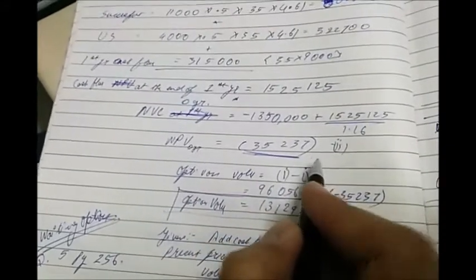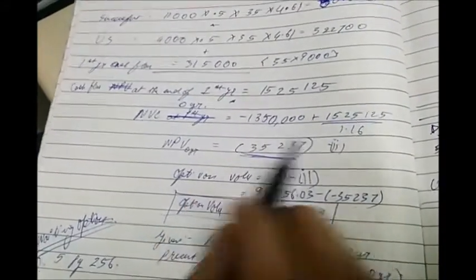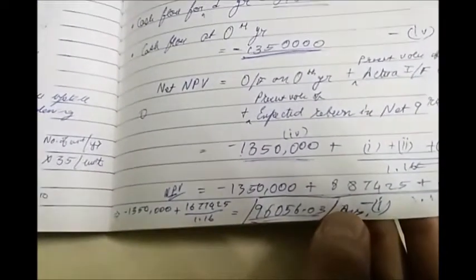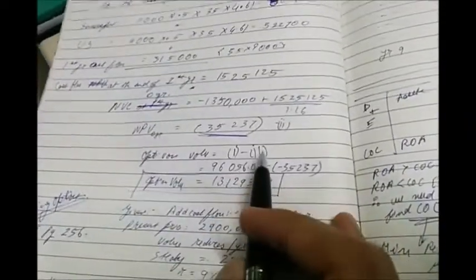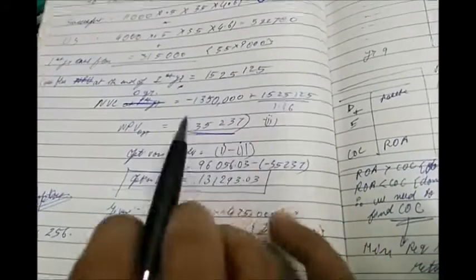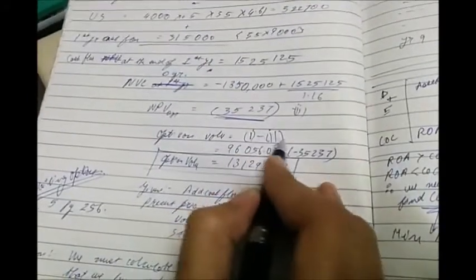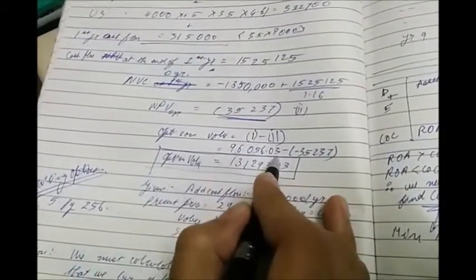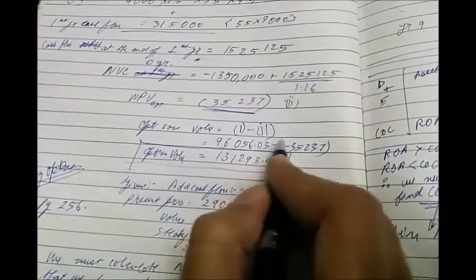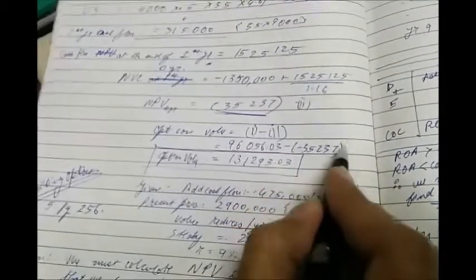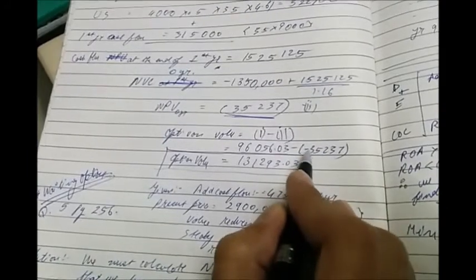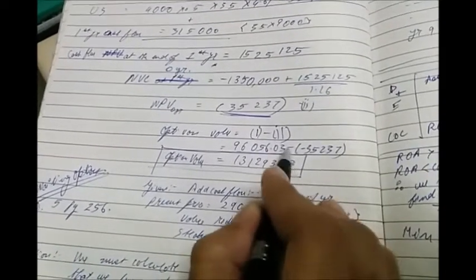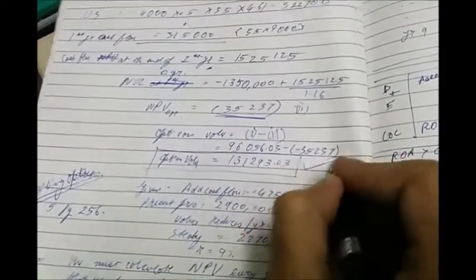Now, what is the value of the option? The value of the option would be the NPV in the case when I had the option minus the NPV in the case when I did not have the option. So first minus second. Now the second NPV is actually negative, so again minus. When I add this, this is the value of the option.